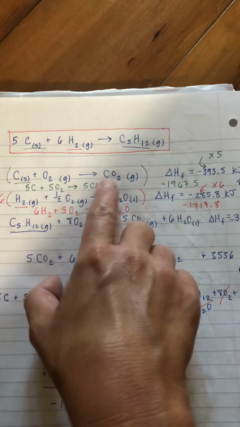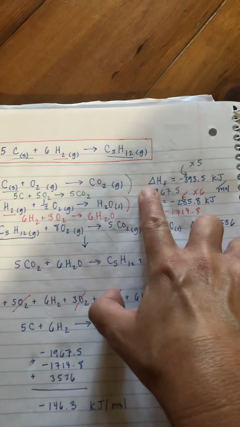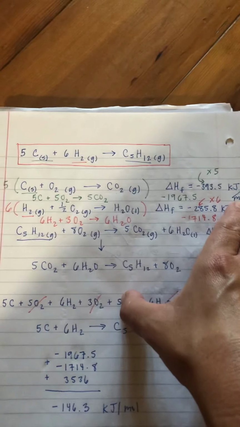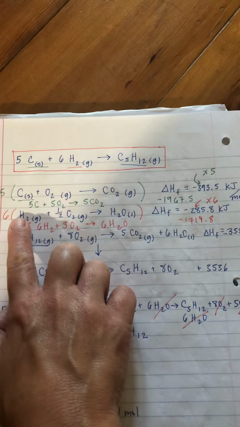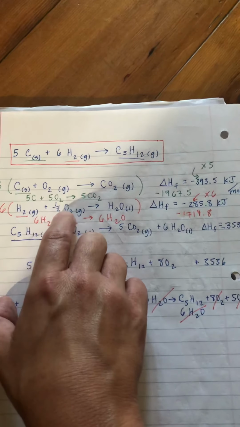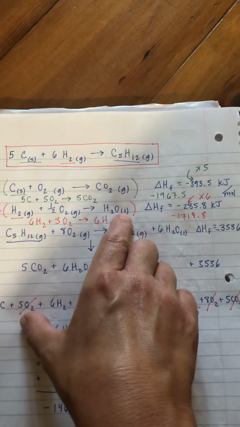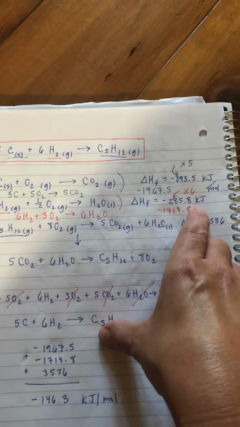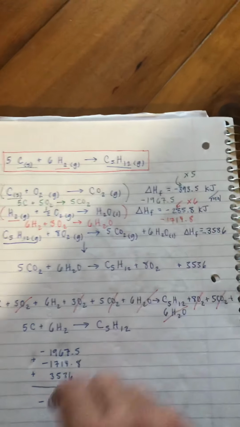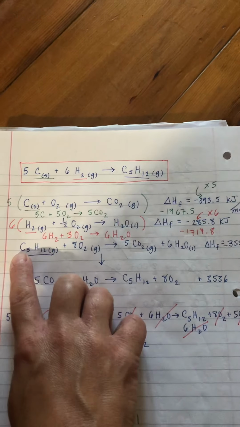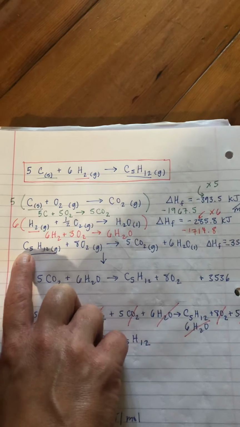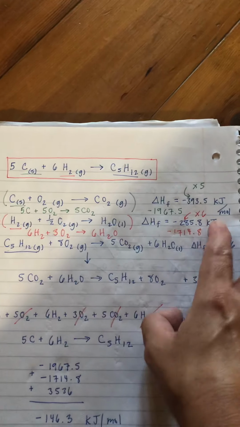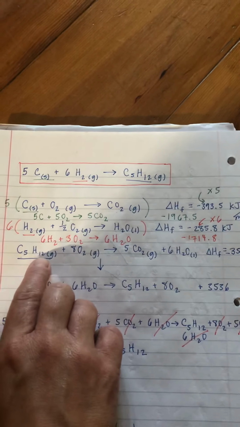Carbon plus oxygen yields CO2. The heat of formation is negative 393.5 kilojoules per mole. We also know that H2 plus half a mole of O2 yields water, H2O, and the heat of formation for that is minus 285.8 kilojoules per mole. And that is per mole, so it should be in there. And then we have C5H12.